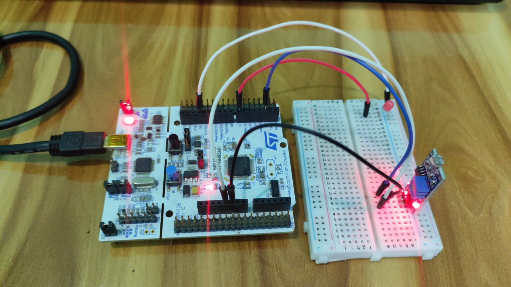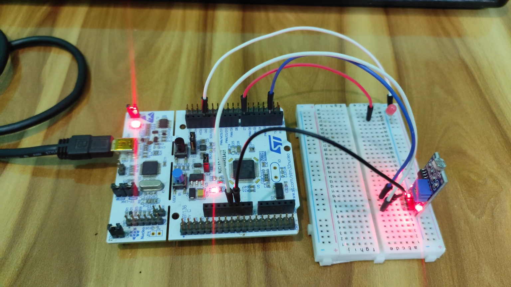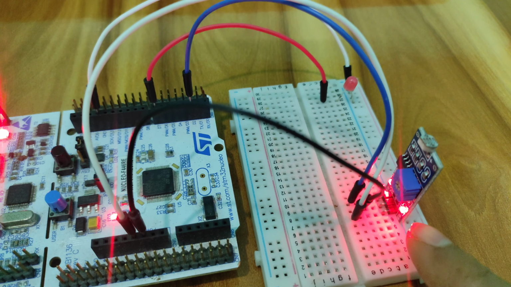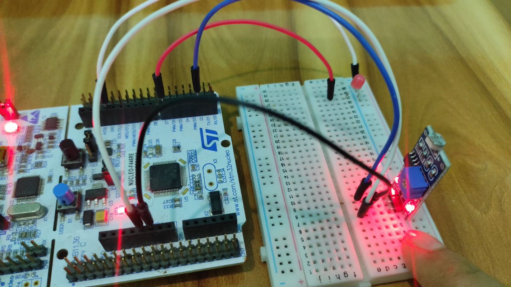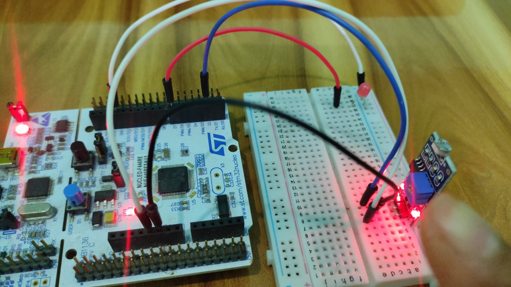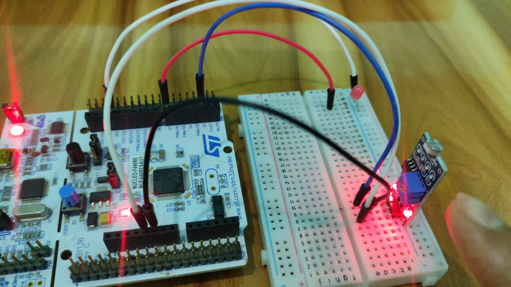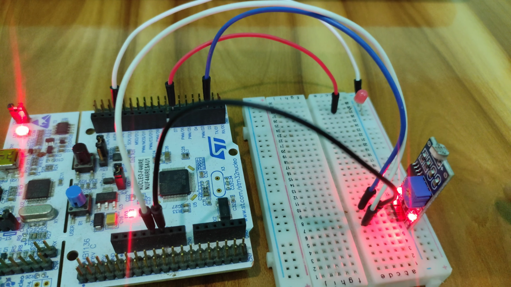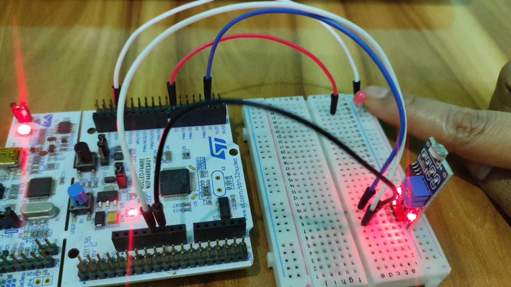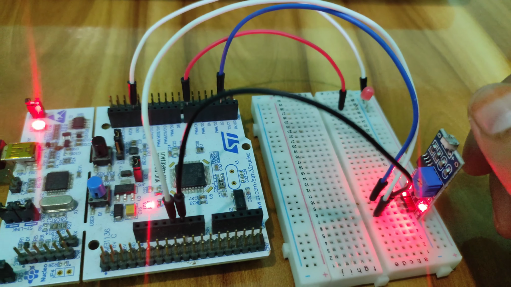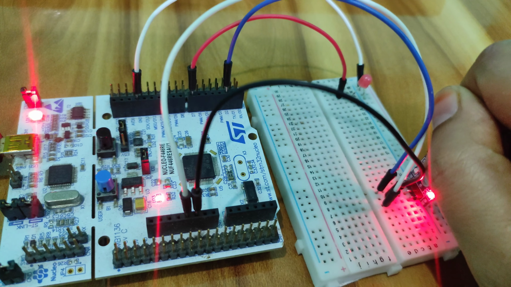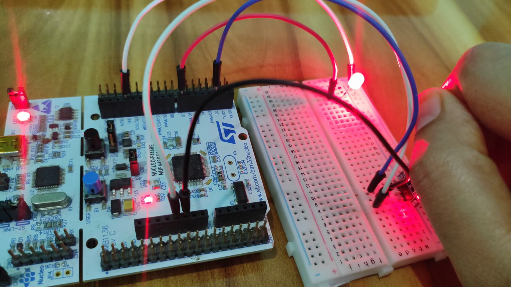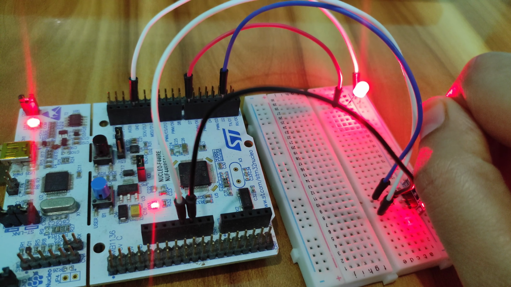Okay, now I started running this project. Initially this LDR sensor is detecting my room's ambient light level. My room is not dark, so it is taking the light level from the environment, and my LED is not glowing right now. When I try to detect with the sensor, which means I just covered it so that it will not detect the environment light, now you see my LED started glowing.